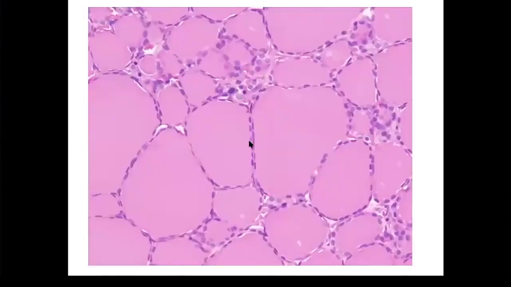This is a histology slide of the thyroid gland. These circular structures are your follicles. The cells that make up the walls of the follicles are your follicular cells, and they are going to synthesize T3 and T4. The substance here inside the lumen of the follicle is the colloid. These here are your parafollicular cells releasing the calcitonin.